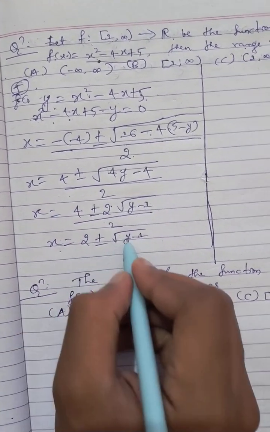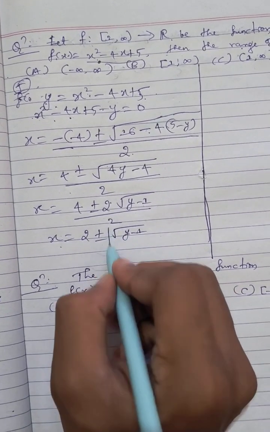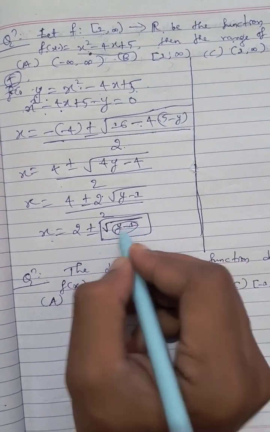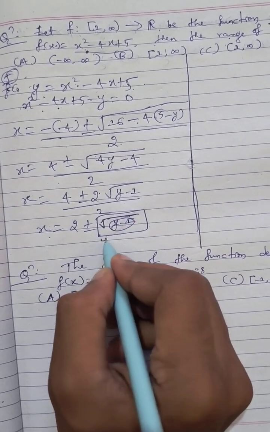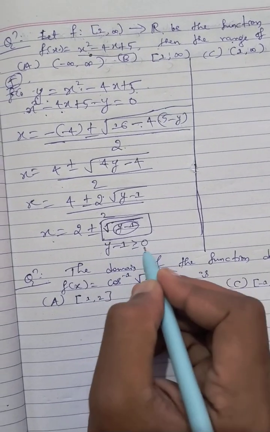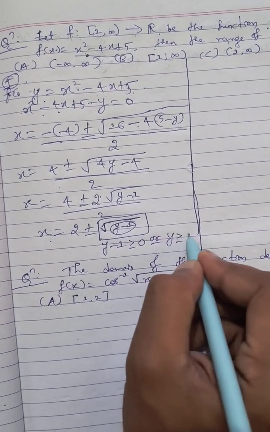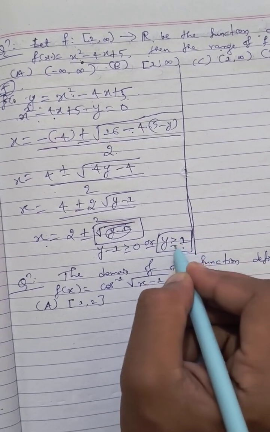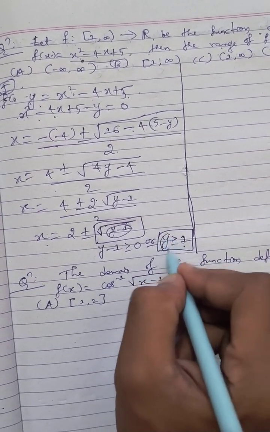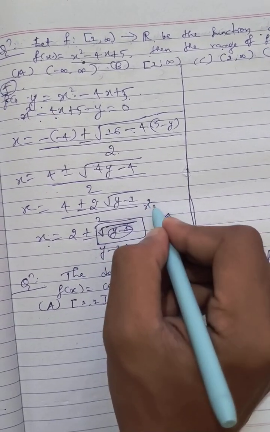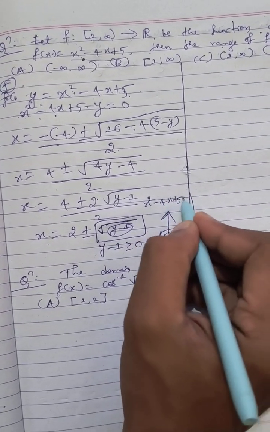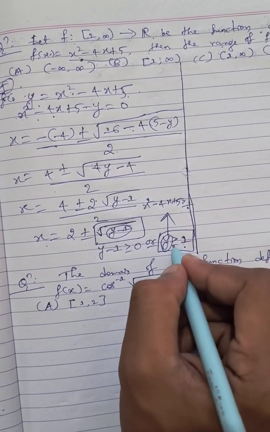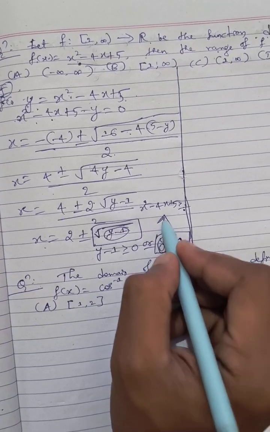So now we got x in terms of y. This under root must be defined. So when this under root is defined, y minus 1 must be greater than or equal to 0, or y greater than or equal to 1. This is what the range of this function means. We got y greater than or equal to 1, where y is the function x square minus 4x plus 5, that must be greater than or equal to 1. So that is the range of this function.